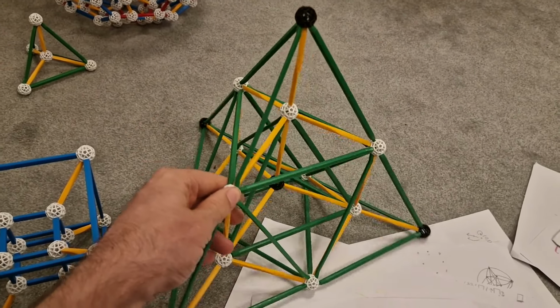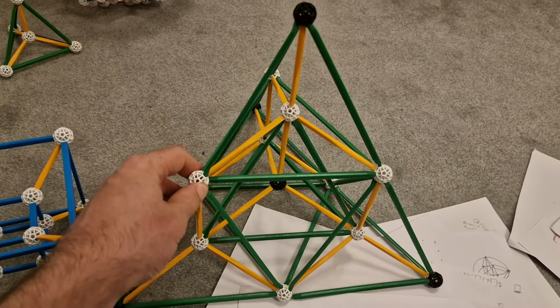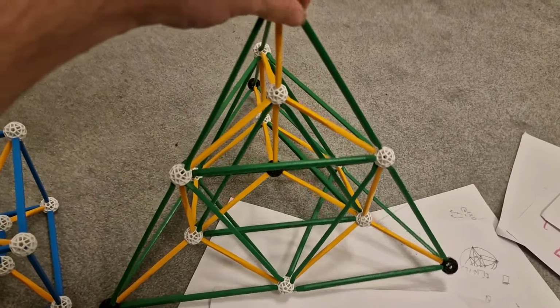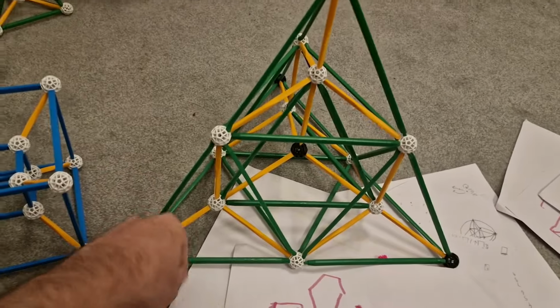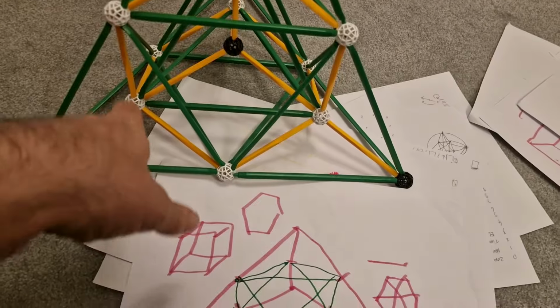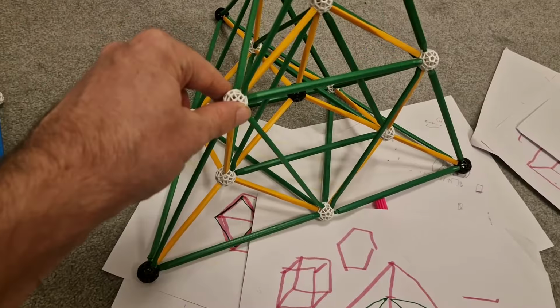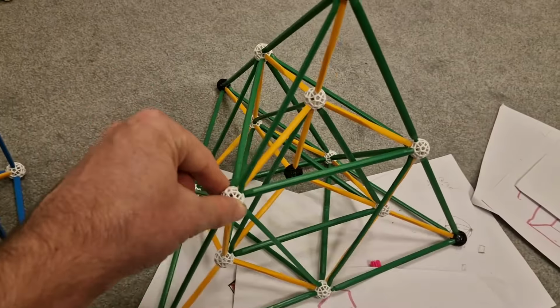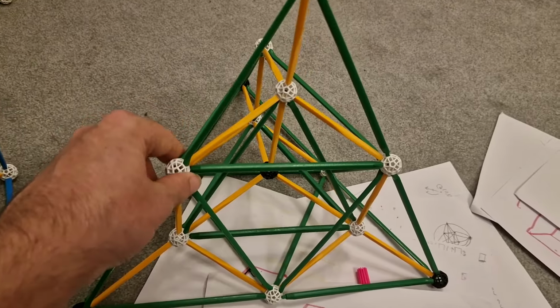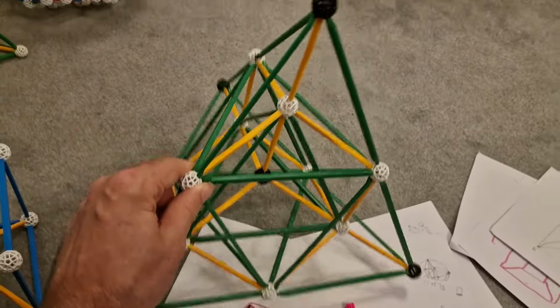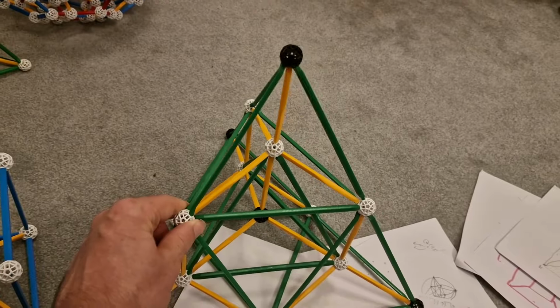So really, if you can, try and ignore the stuff on the top here. Just focus on the stuff made by the white vertices, and that's basically what you could call the rectified 5 cell. But really, I'm drawing the rectified 5 cell inside the original 5 cell, if you like.